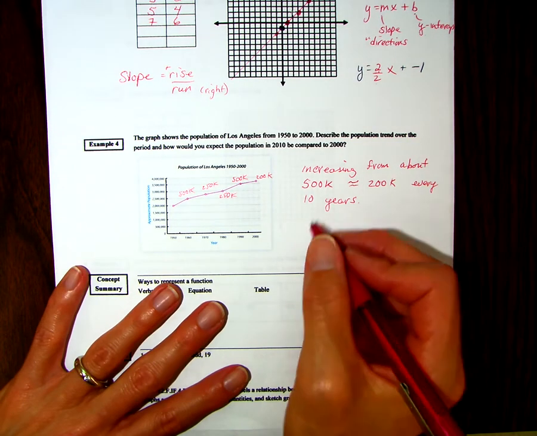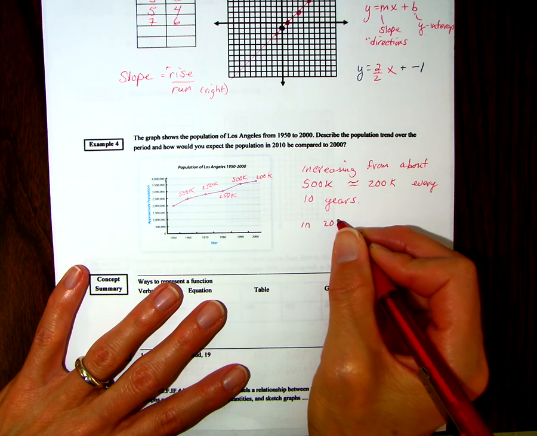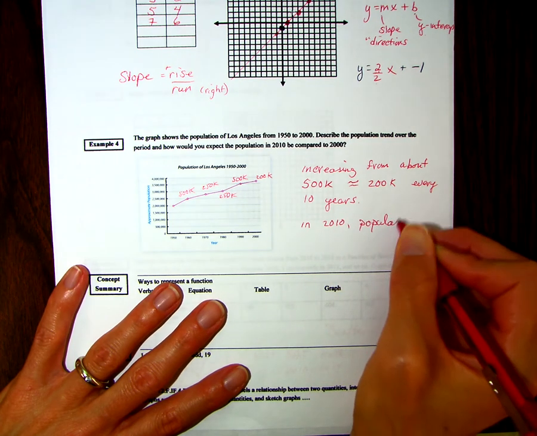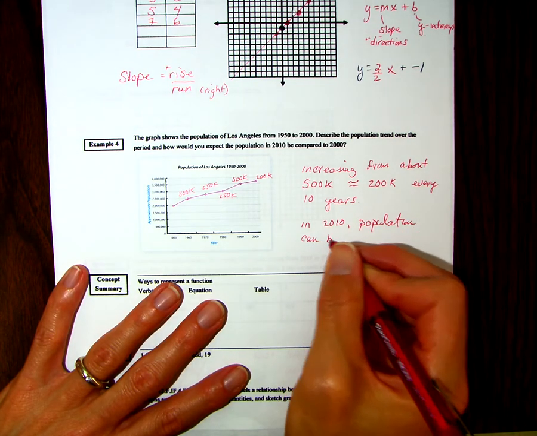So what would you expect in 2010? I guess we can look it up now. In 2010, the population can be, well, what do you think?